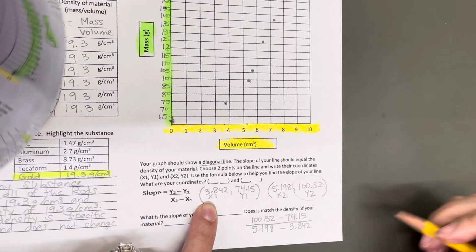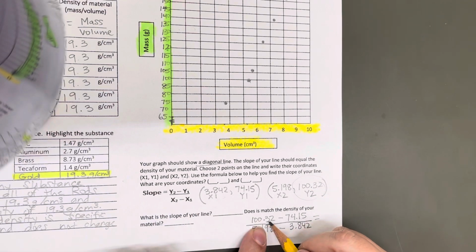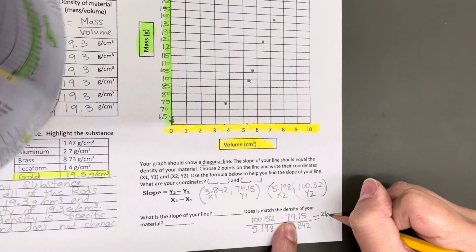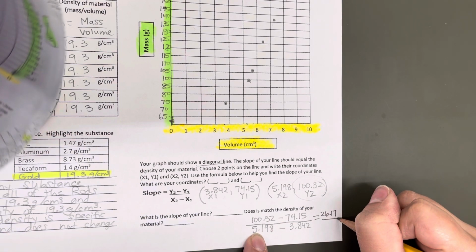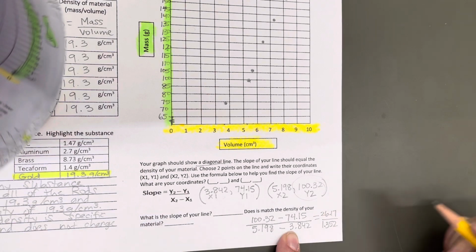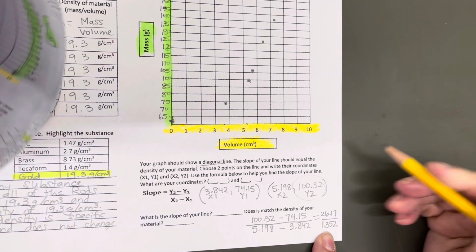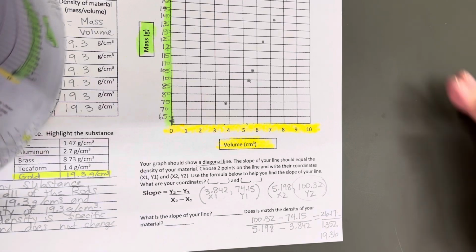If I do that math on a calculator, 100.32 minus 74.15 gives me 26.17. And 5.198 minus 3.842 gives me 1.352. If I take 26.17 and divide it by 1.352, I will get 19.36. I kind of ran out of space there.